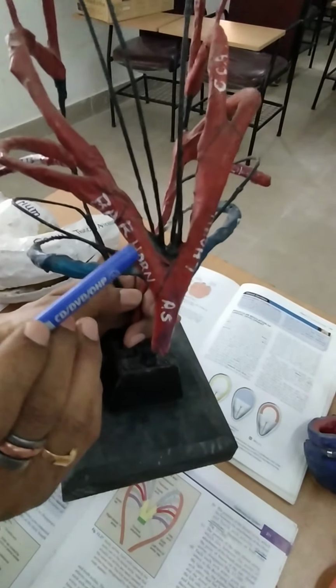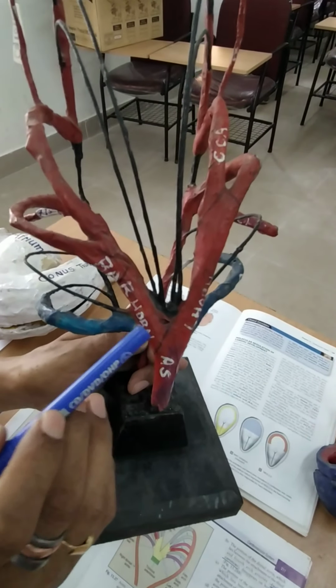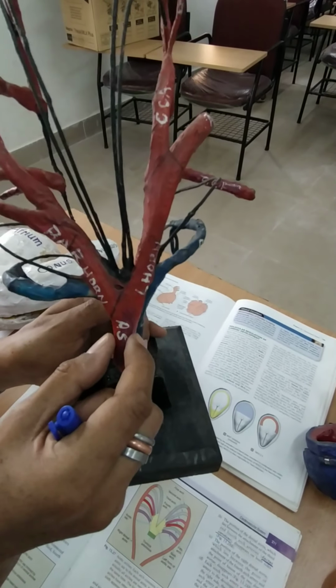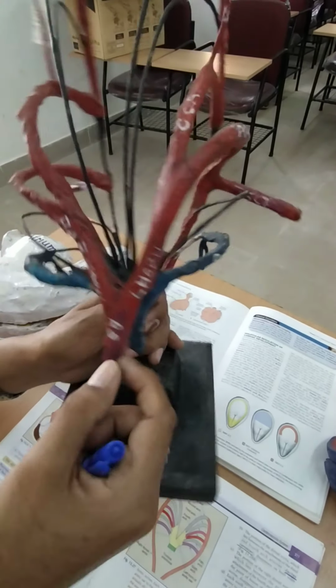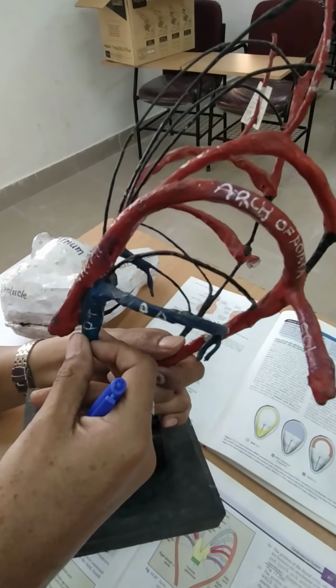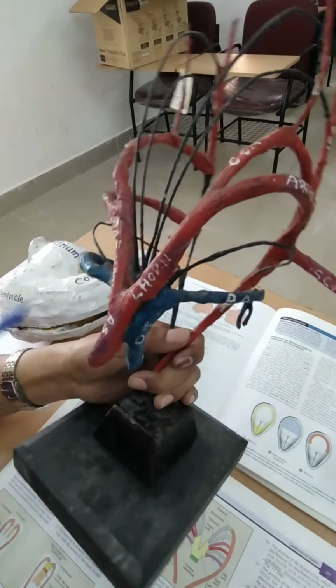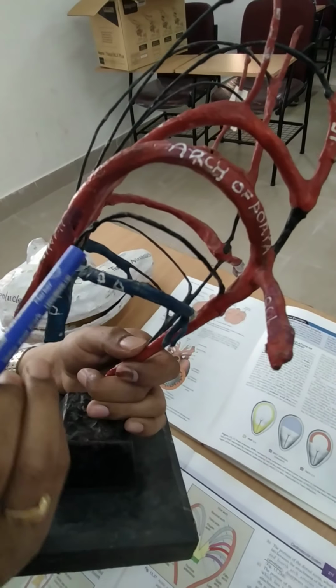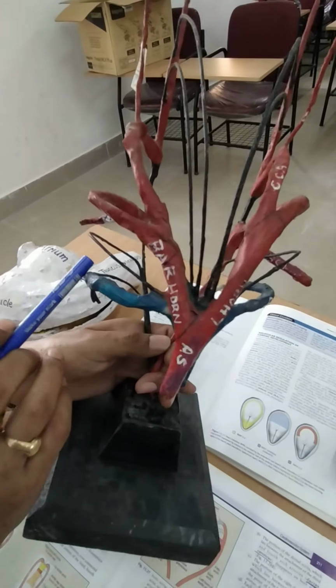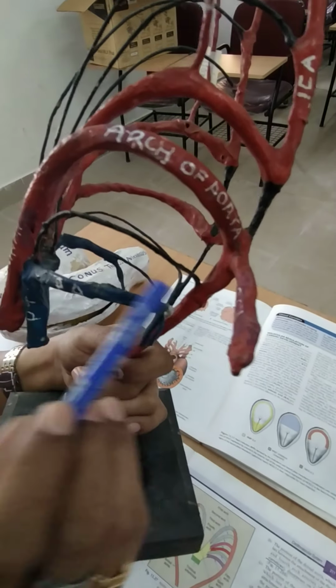This left horn is connected with the aortic sac anteriorly, and posteriorly this is the pulmonary trunk. This pulmonary trunk will again be divided into right and left: the right pulmonary artery and the left pulmonary artery.